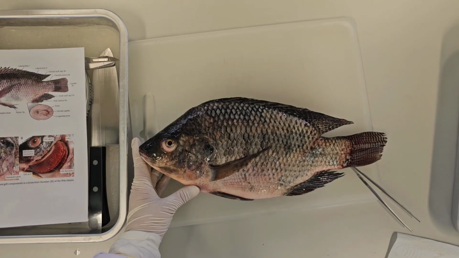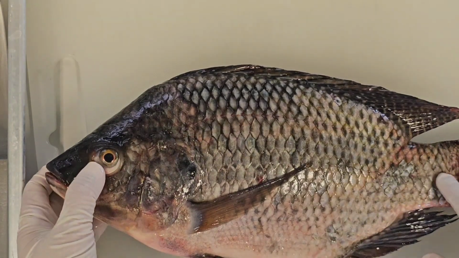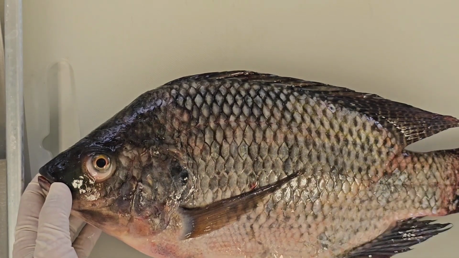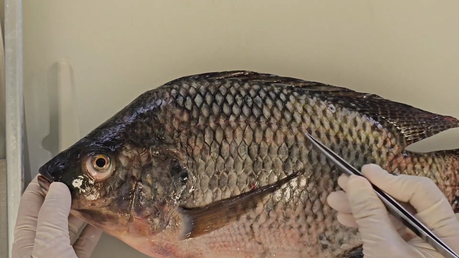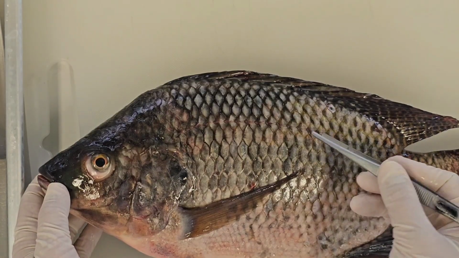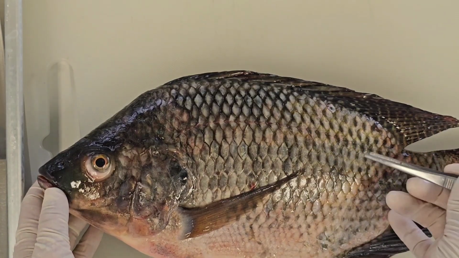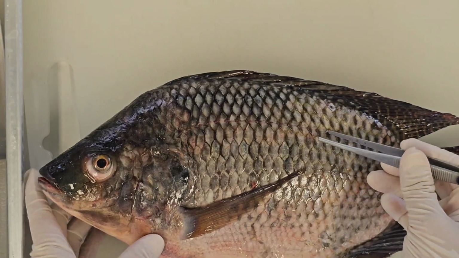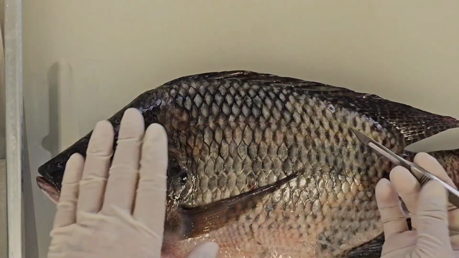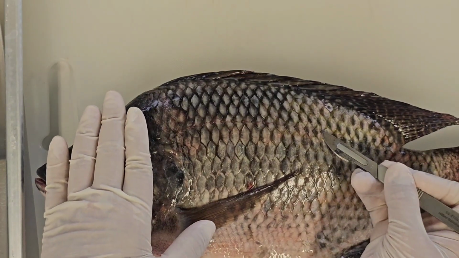Then you can see the structure of the lateral line along the body. So you can see the first one and the next one. I will try to get the scale from the lateral line and compare it with the scale in the other part, and let's see what the difference is.